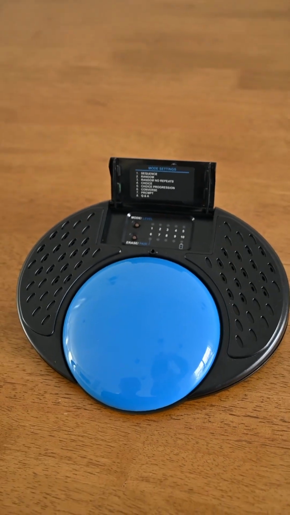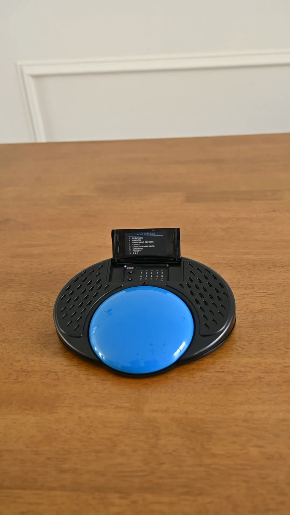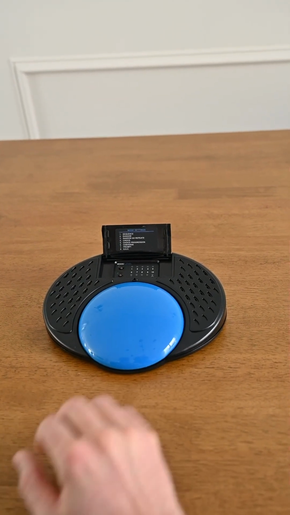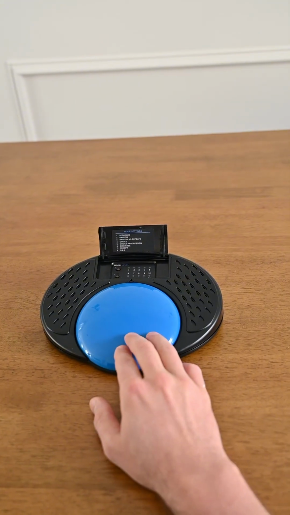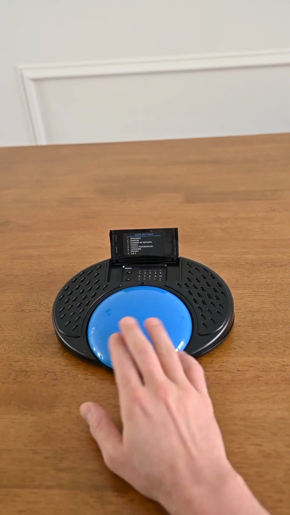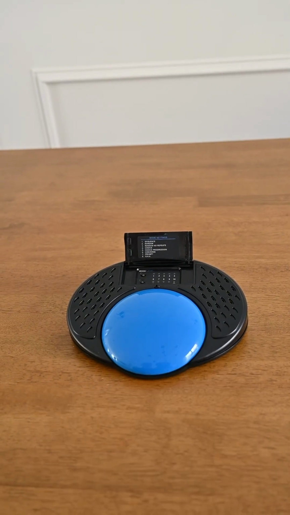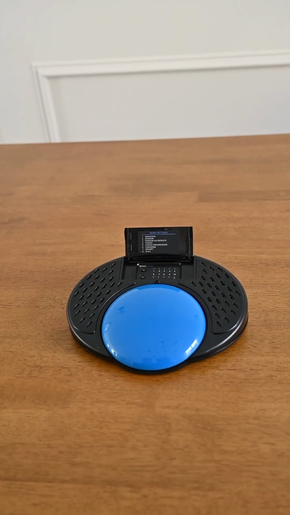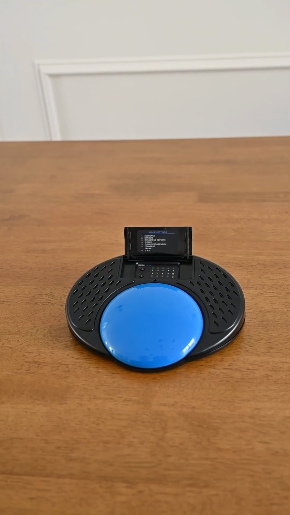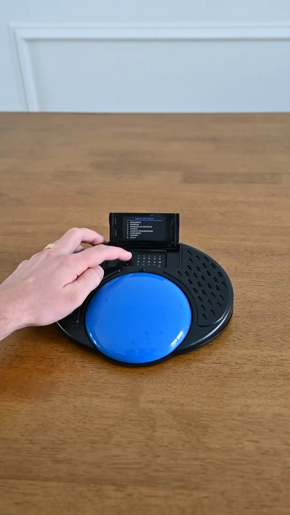It will play those messages back to us in the order that we recorded them and then start again from the beginning. 1, 2, 3, 4, 5, 6, 1. So this is just your standard sequence mode.